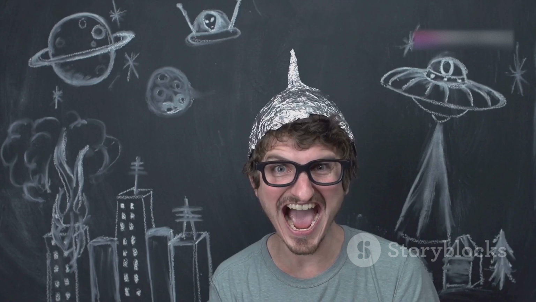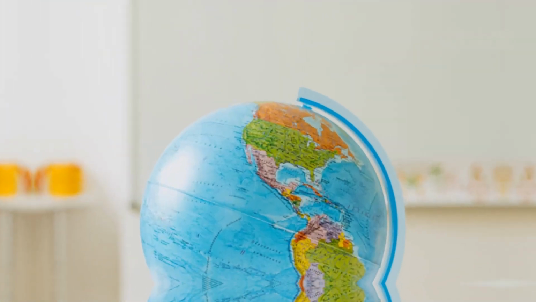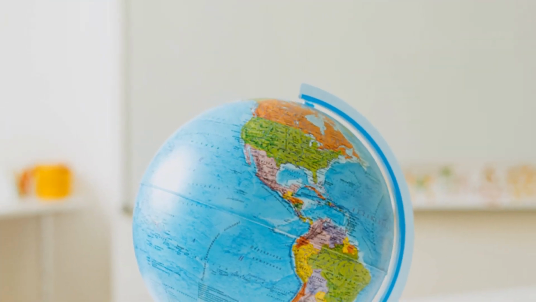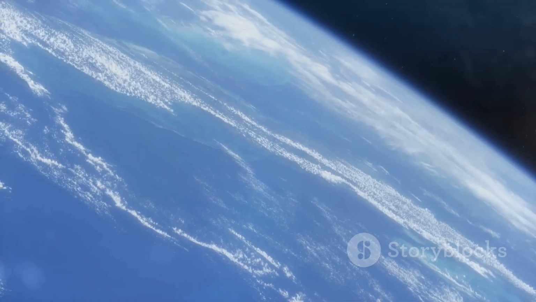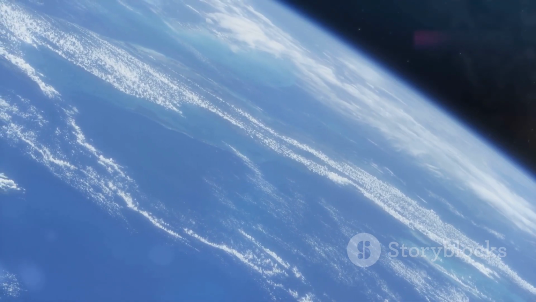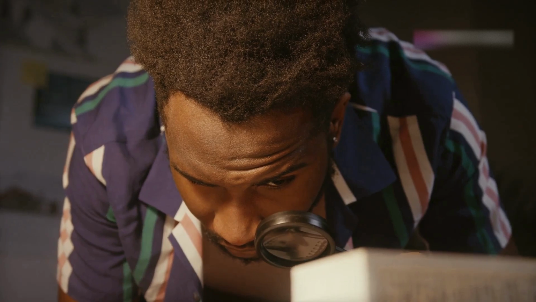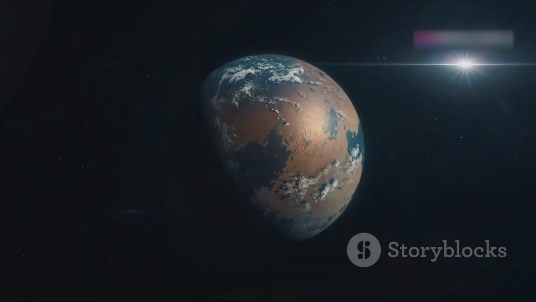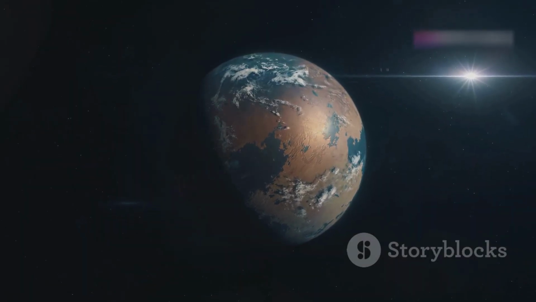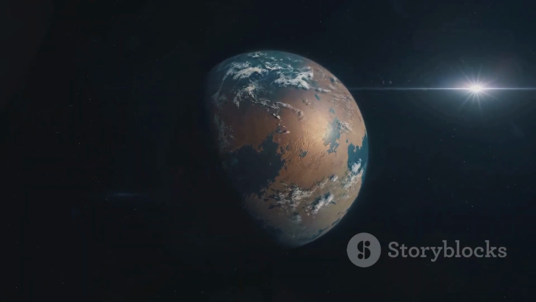These theories often rely on conspiracy thinking, suggesting that governments and scientific organizations are hiding the truth about the Earth's shape. Why flat Earth theories fall flat? While flat Earth theories might seem intriguing at first glance, they quickly unravel when examined scientifically. One of the most compelling pieces of evidence against a flat Earth is the existence of time zones.